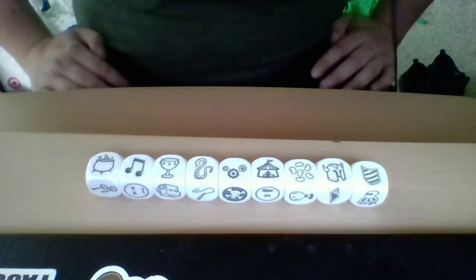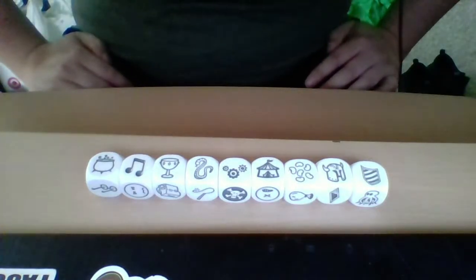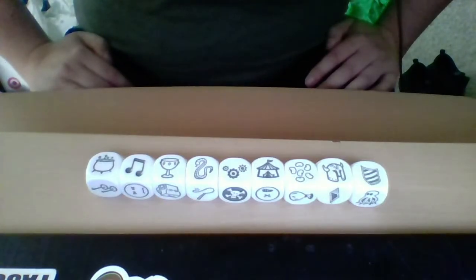So these are the dice we got. This is our story right here. Or at the very least, they are aspects of a story to be told. So what I'm going to do now is jump into a Google Doc file. I'm going to list all of these off, and then we're going to see what kind of story we can come up with.